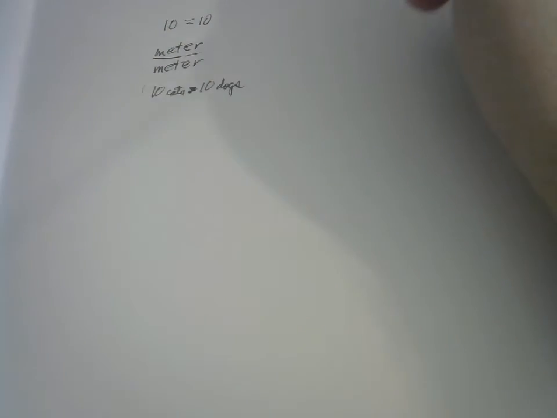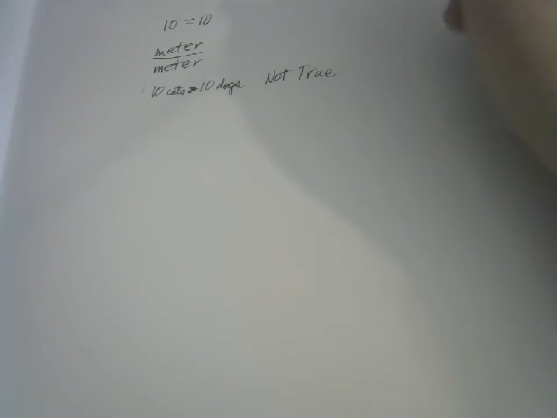So if I said 10 cats equals 10 dogs, well, we'd say those two things aren't equal, right? You can't have equality. This is an untrue statement, not true. It's false.